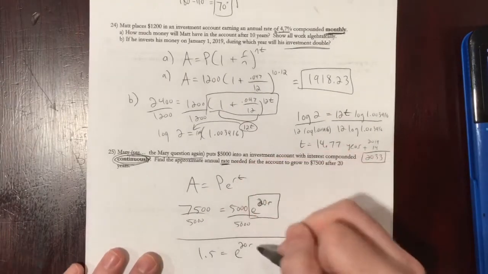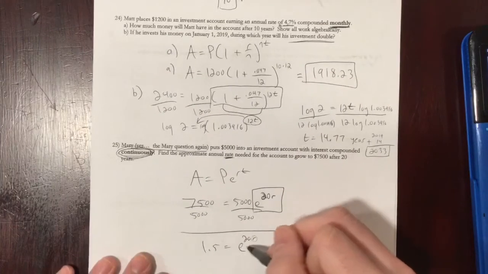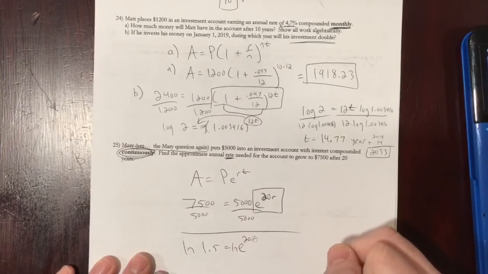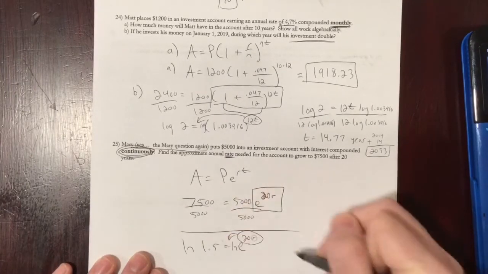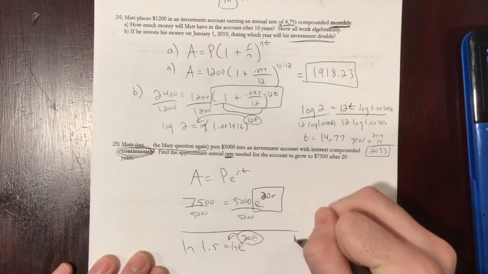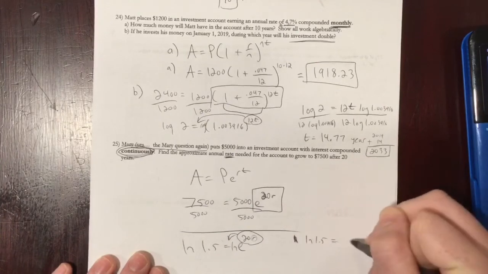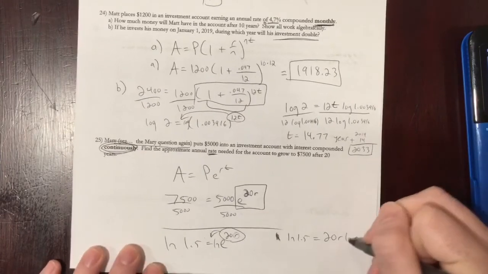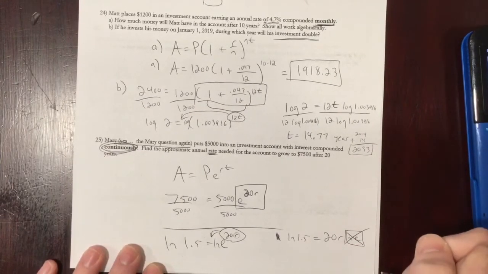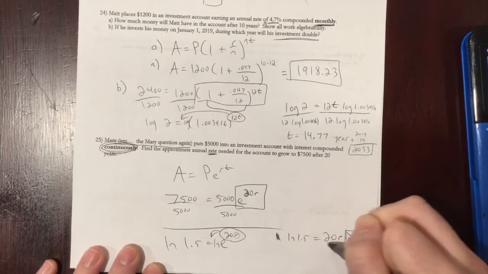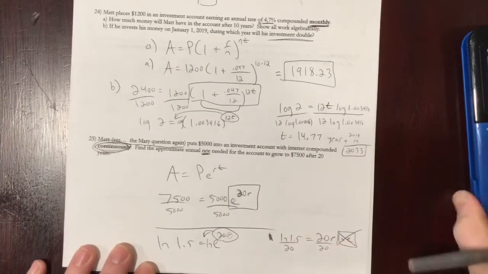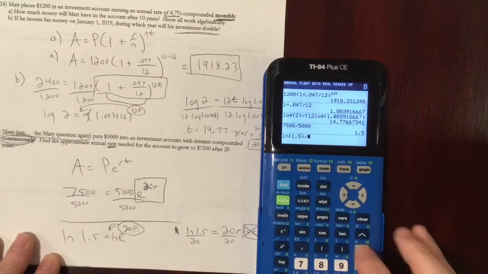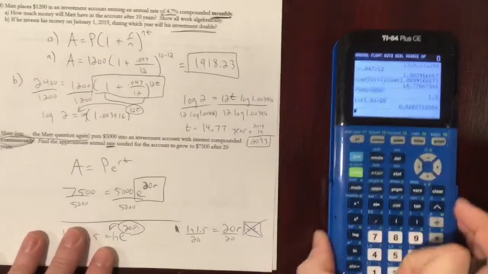Similar to the previous problem, the variable is in the exponent here. Instead of taking log of both sides, since we're dealing with e, I have to take the ln of both sides. Same rules apply. They don't like exponents, they're going to get thrown to the front. ln of 1.5 equals 20r ln of e. ln of e equals 1, so essentially that cancels out. And in order to get r by itself, we're going to divide by 20. Let's go to our calculator here. ln of 1.5 divided by 20.